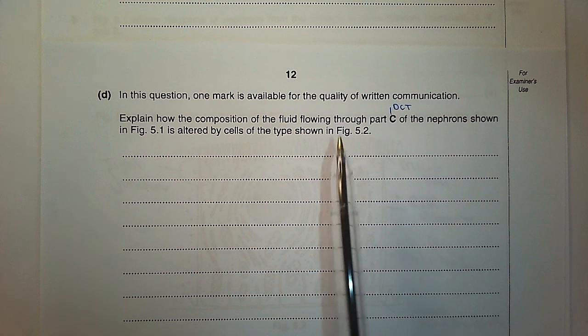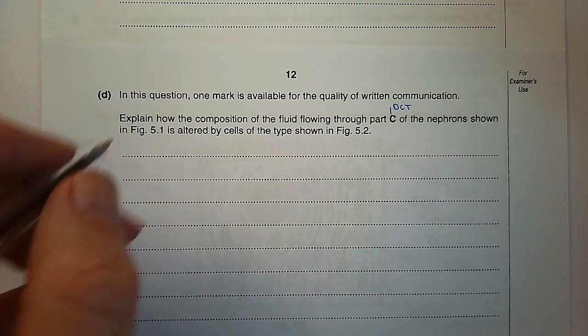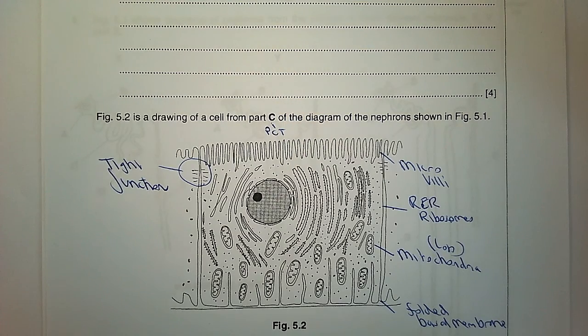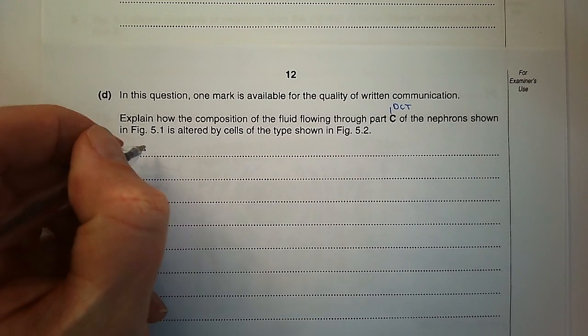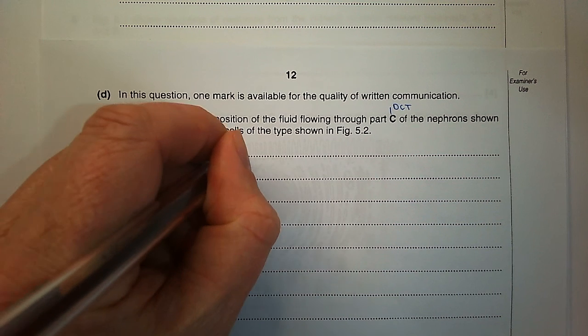These cells therefore need to reabsorb a lot of those constituents of the fluid back into the blood. For example, amino acids, glucose. So the role of this cell, the brush border cell in the PCT, is selective reabsorption.